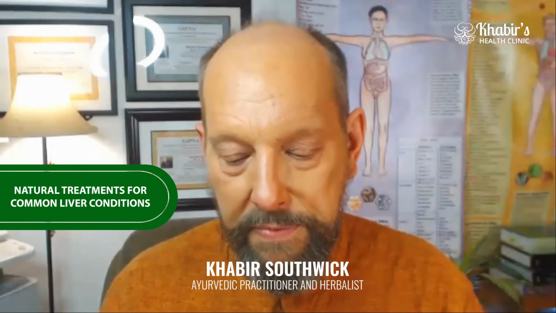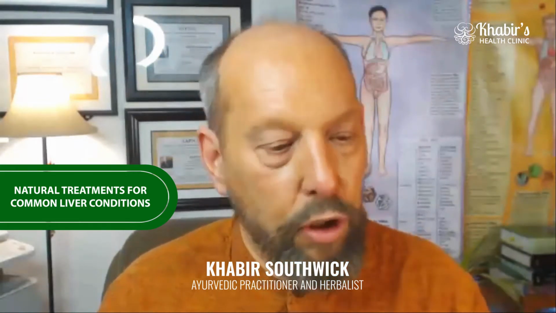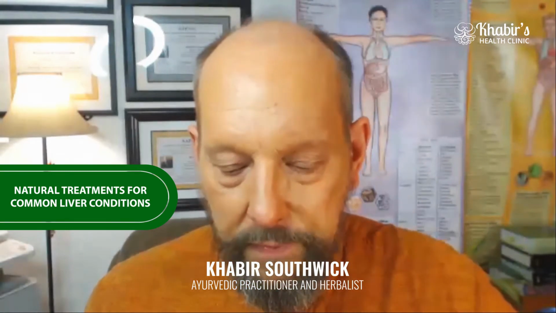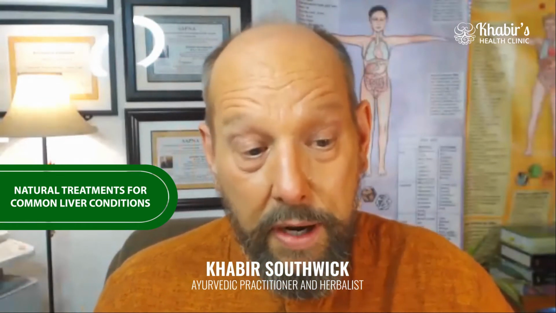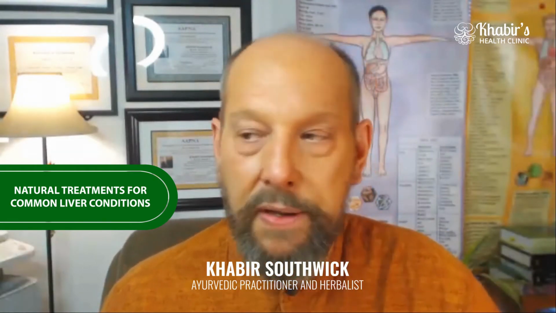We can also have varicose veins with clotting involved here, and it can result in congestive heart failure and then hypertension. But the main thing you're going to see is the cholesterol and the enlarged liver. So this is probably the most typical imbalance of the liver: a Kapha imbalance with high cholesterol and fatty liver, and this results in sluggish bile, which creates congestion and blockage.